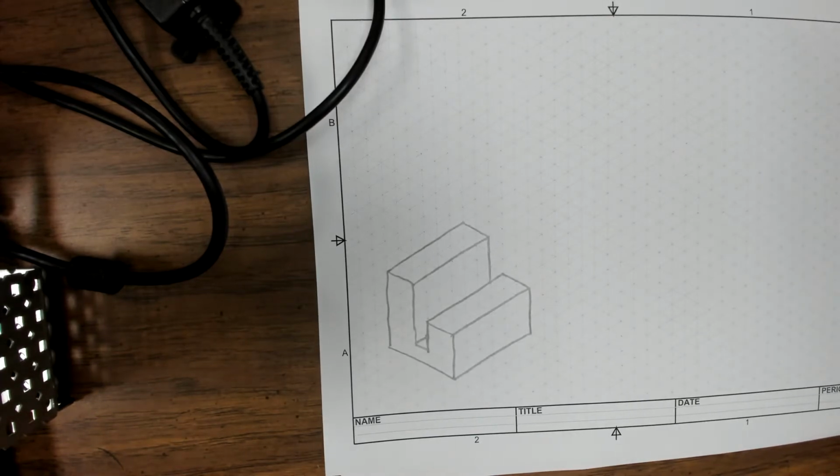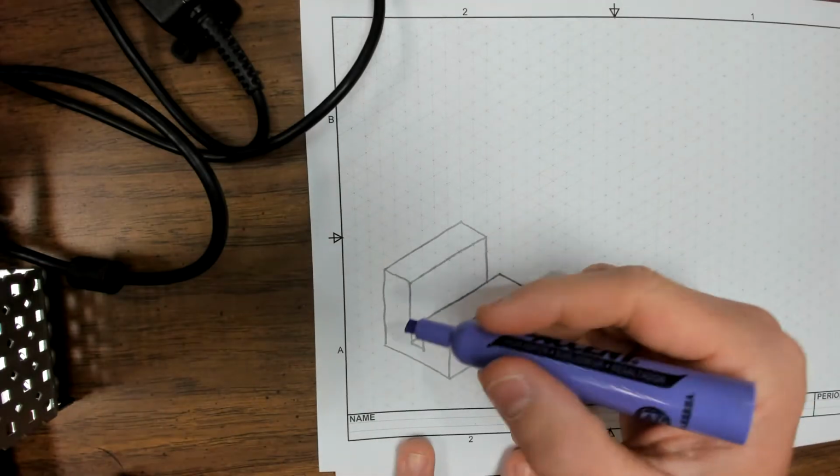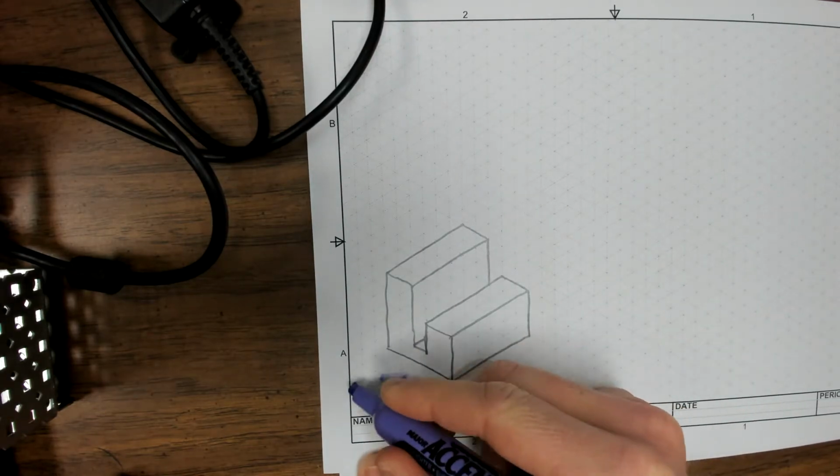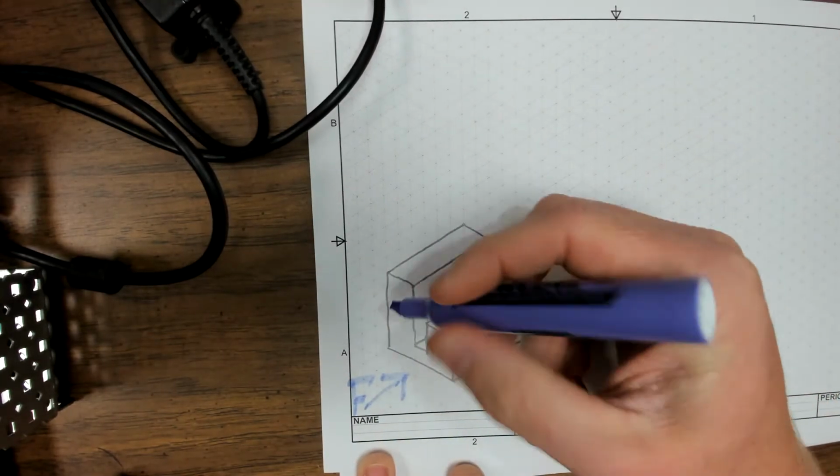Welcome back, engineering students. In this video, we're going to talk about hidden lines in our multi-view drawings. So we're not looking at a multi-view yet. This is another isometric, just kind of a random shape I drew, but you might have parts on your sheet that look like this. Again, if I'm looking at it, this would be my front view. I'm just going to put an F here for front.